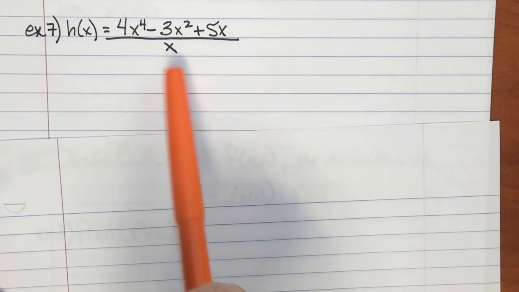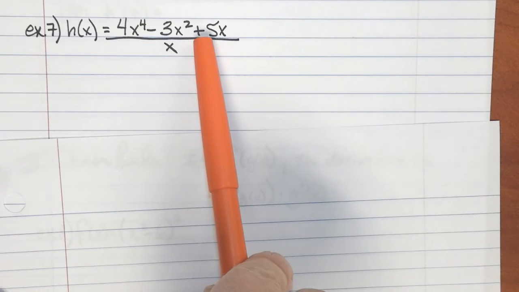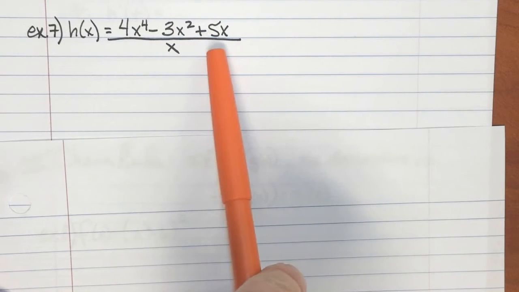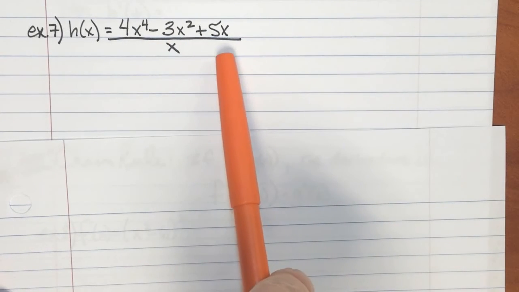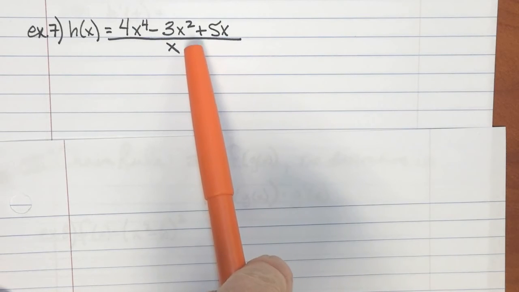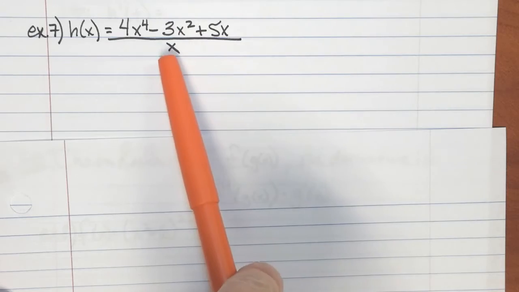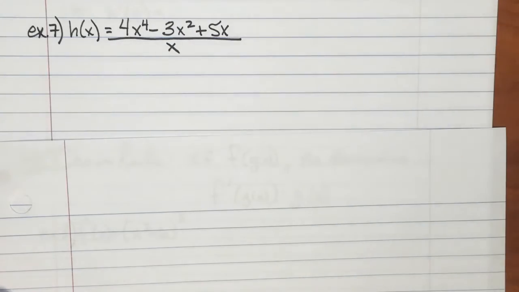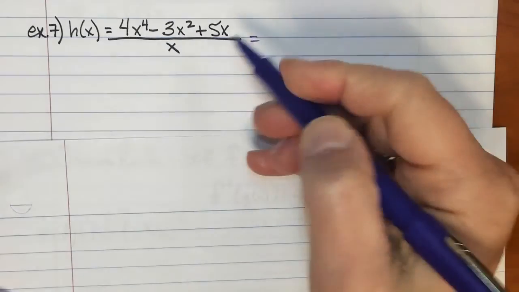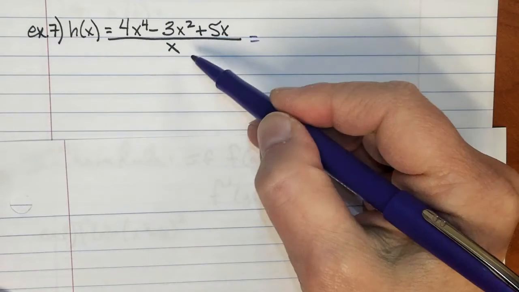Example 7 is a huge division problem. Well, again, in day 2 of 12.4, there's something called the quotient rule, and we will talk about that as well. But for today's purposes, I would like you just to split this up into 3 fractions.